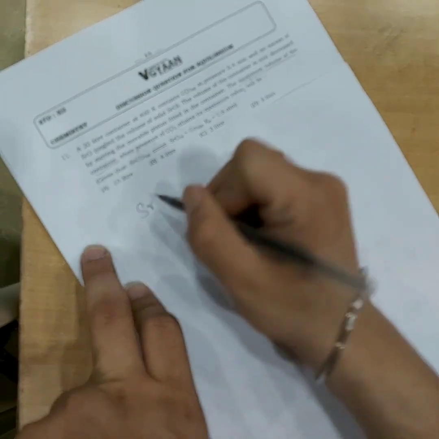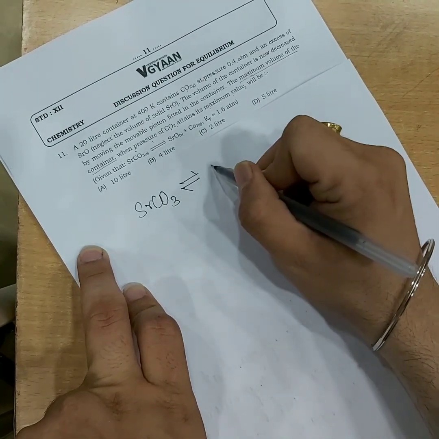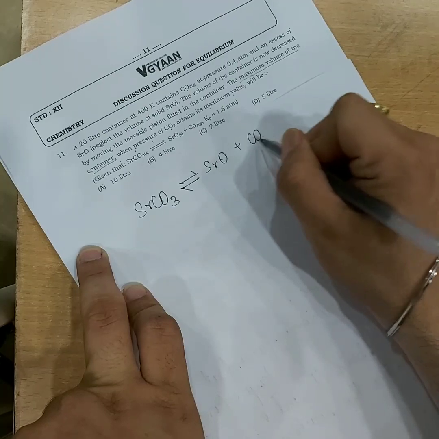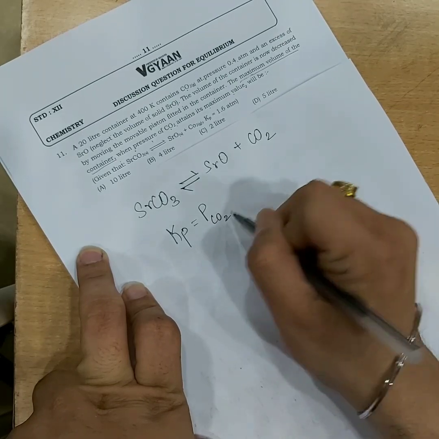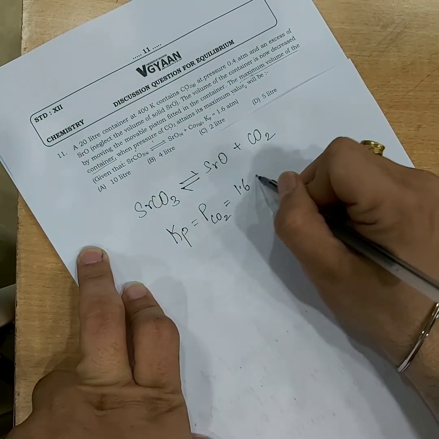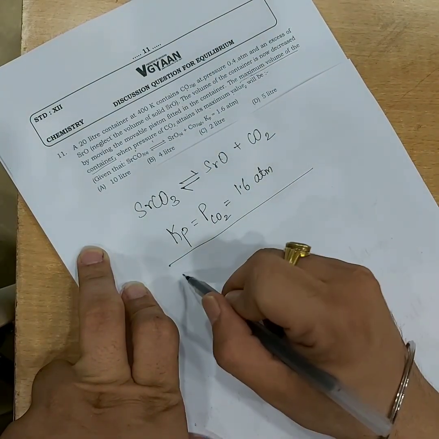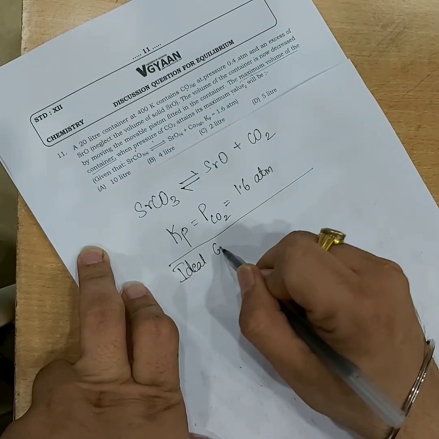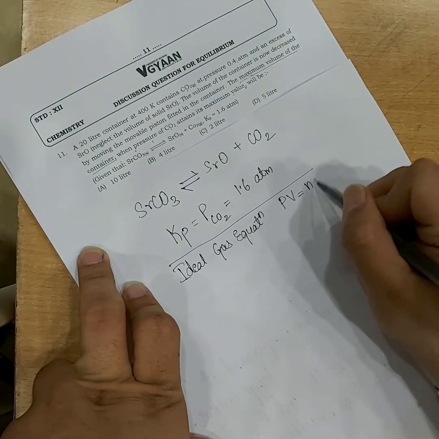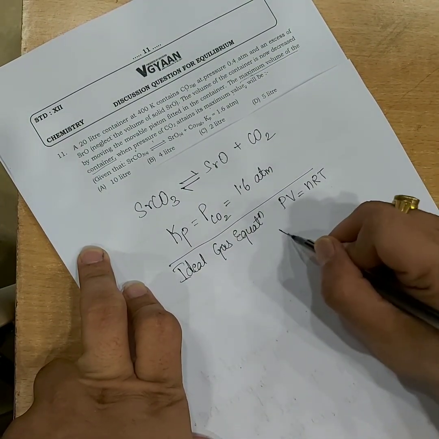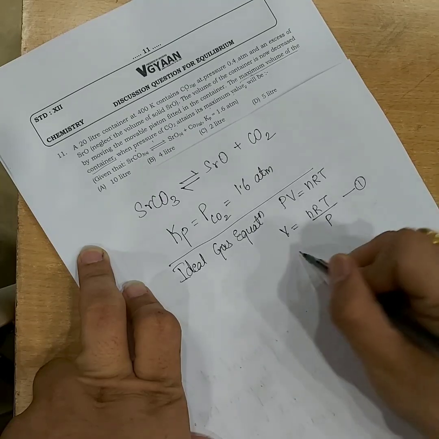So now we can say that SrCO3 is reversible with SrO and CO2 from the reaction that is given over there. Let us say that Kp will be the pressure of carbon dioxide, which is given to be 1.6 atmospheres. Let us assume this to be the maximum pressure of carbon dioxide. Now from the ideal gas equation, everybody knows that PV is equal to nRT, and in that respect volume becomes nRT upon P. Let us have this as equation number 1.